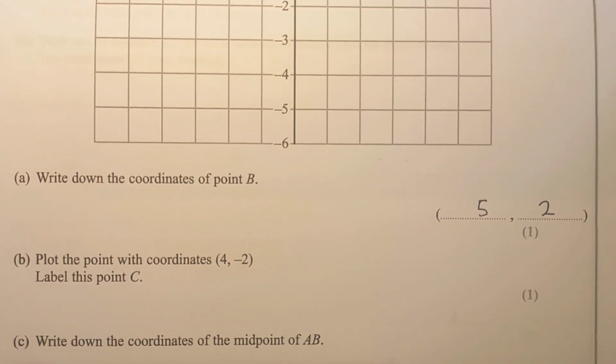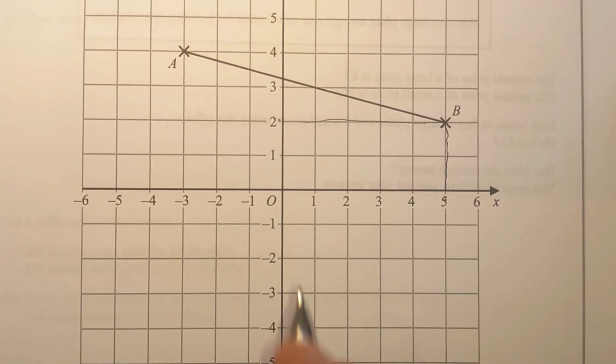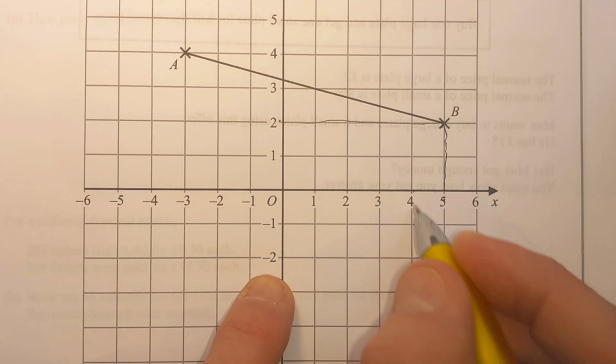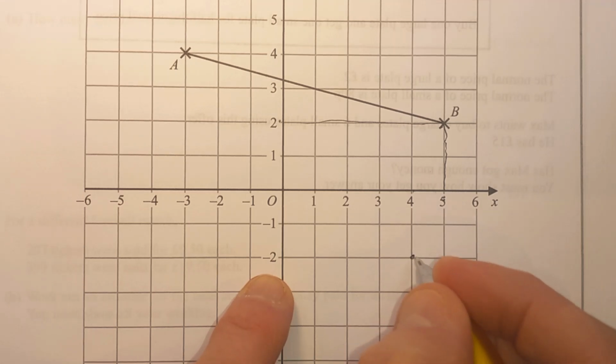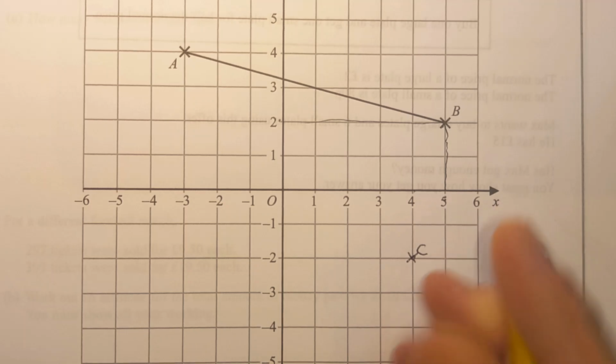Okay, part B. Plot the point with coordinates 4, minus 2. Right, so we're going to go across to 4, and then minus 2 is down here. So we're going to go there, and they asked us to label it with a C.